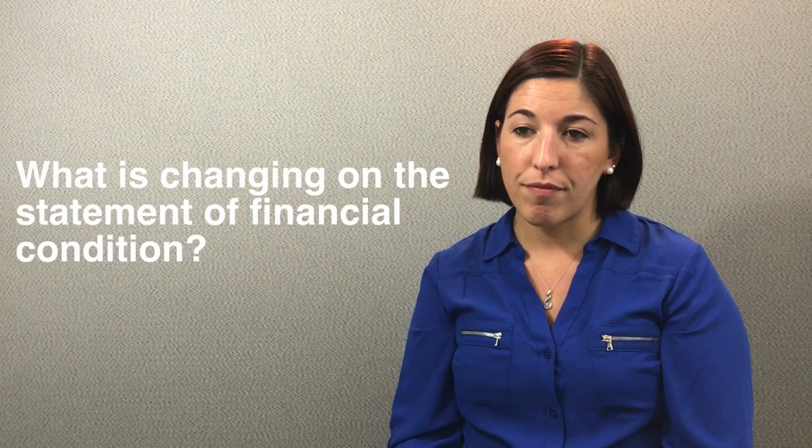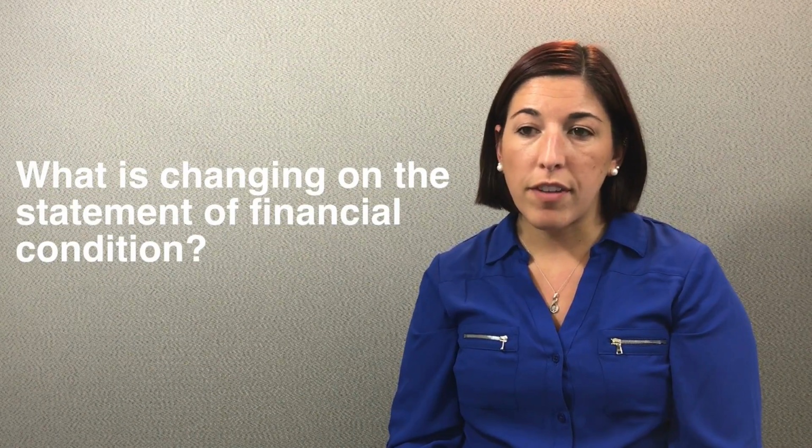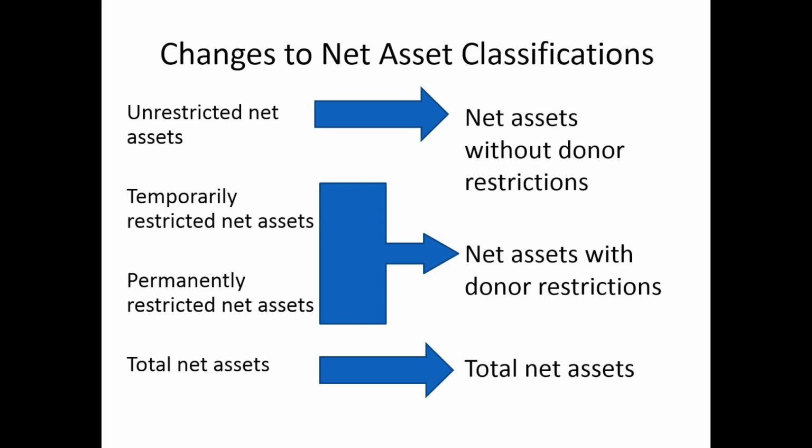What is changing on the Statement of Financial Condition? On the Statement of Financial Condition, there will be no more 3 net asset classes. It's moving to just 2, with and without donor restrictions. Temporarily and permanently restricted net assets will just be reported as with donor restrictions.